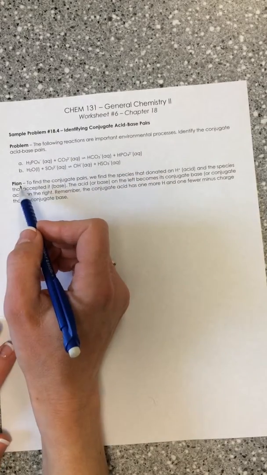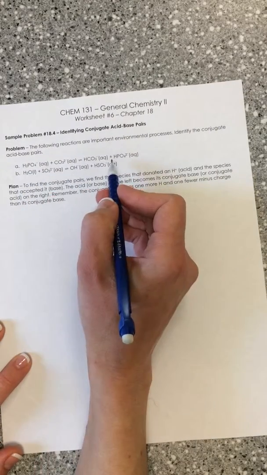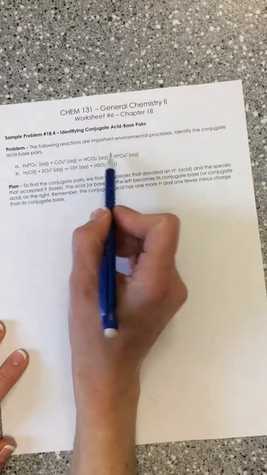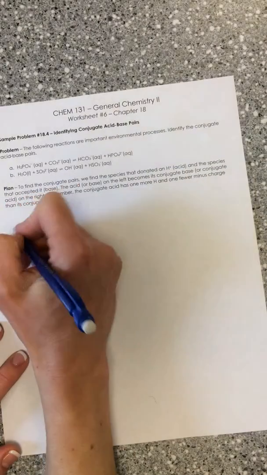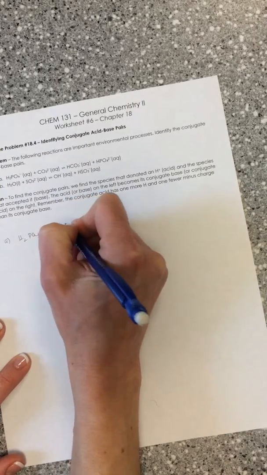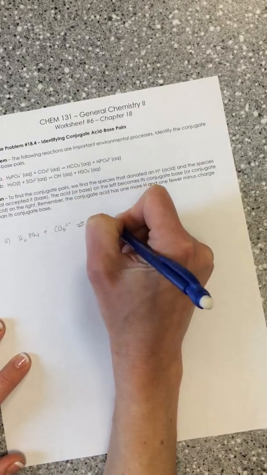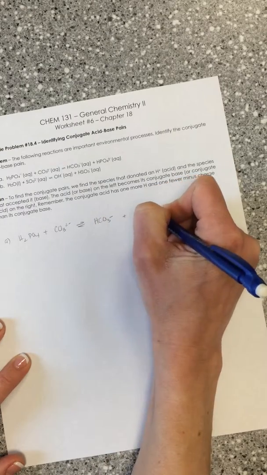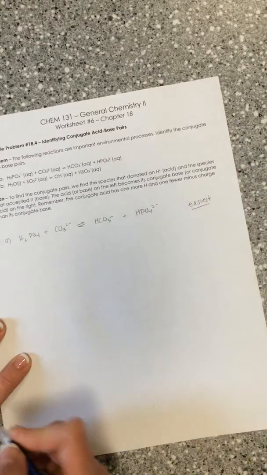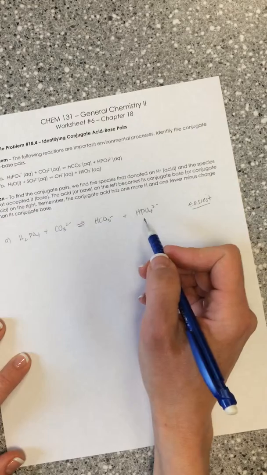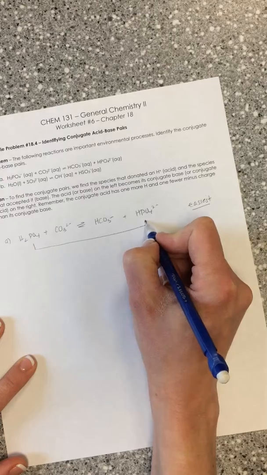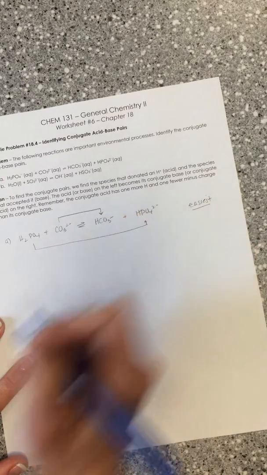You're going to get the flavor that we have here, where you're given an entire reaction. And so it's easy to see who's related by plus or minus a proton. So let me just rewrite this one here. H2PO4- plus CO3 2-, HCO3- plus HPO4 2-. So the easiest flavor of this problem is you're given a chemical equation and you need to just find who's related by plus or minus a proton. So hopefully everybody can see that these guys are related and these guys are related.